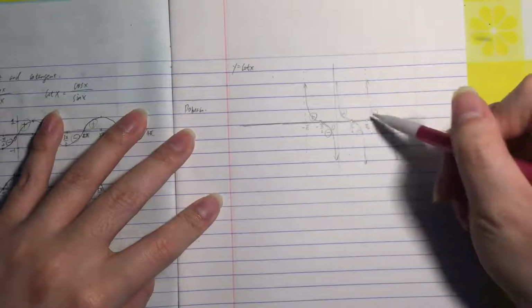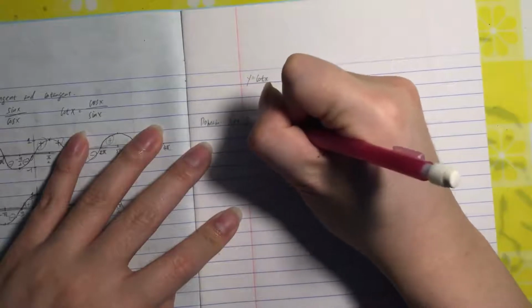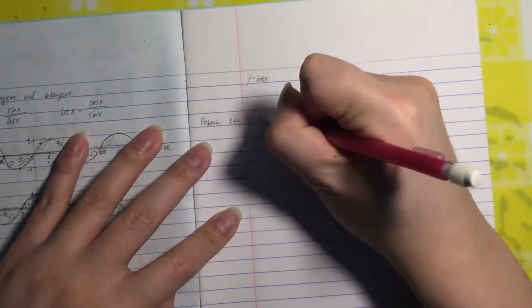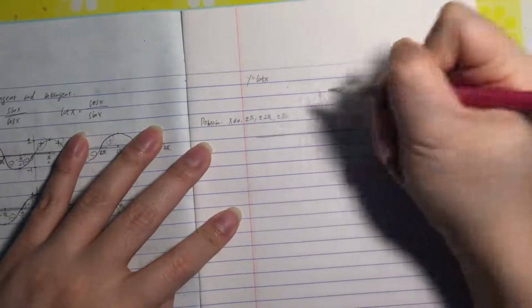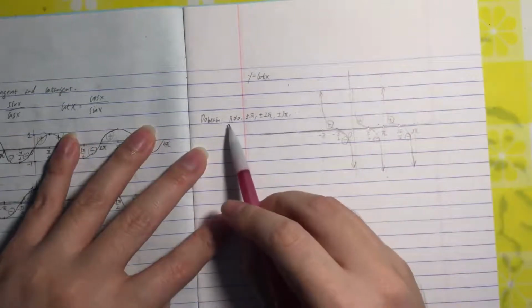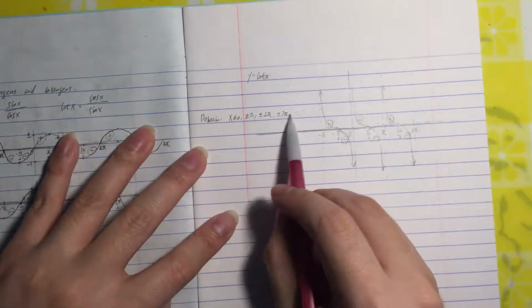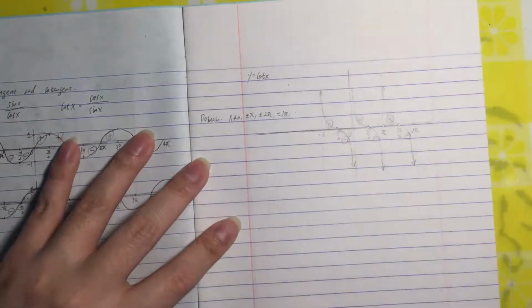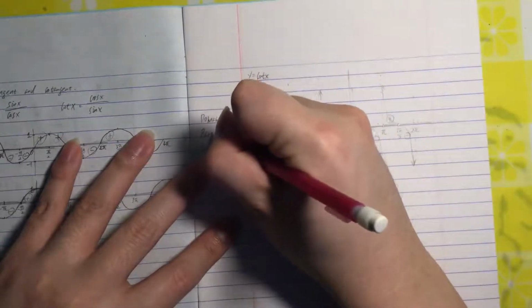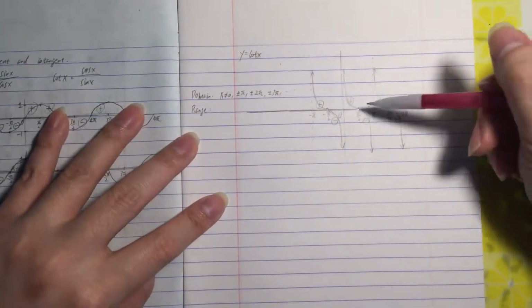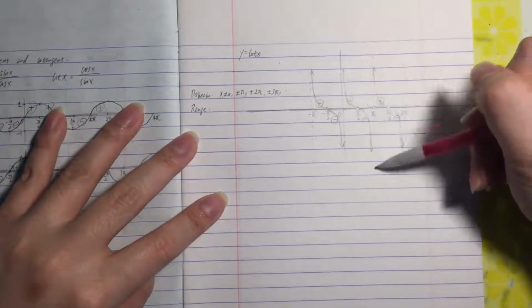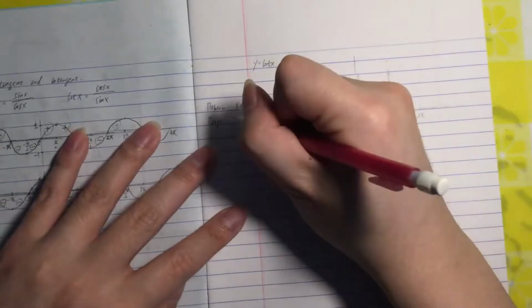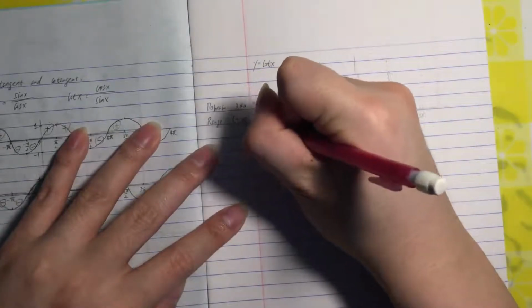Vertical asymptote here at 0, pi, 2 pi, 3 pi, 4 pi, 5 pi, and so on. So x cannot be 0, it cannot be plus or minus pi, it cannot be plus or minus 2 pi, it cannot be plus or minus 3 pi, and so on. That's the domain. The range is the set of all real numbers from negative infinity to infinity. It goes down to negative infinity and up to positive infinity.